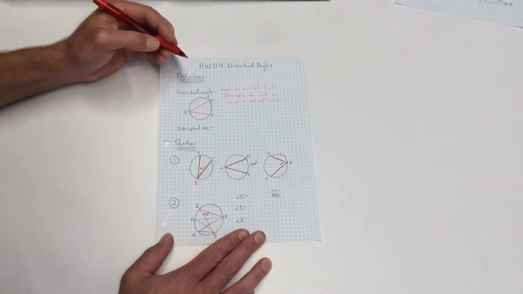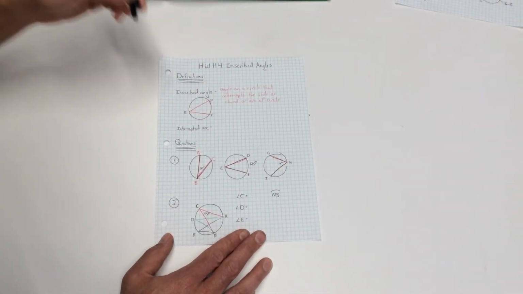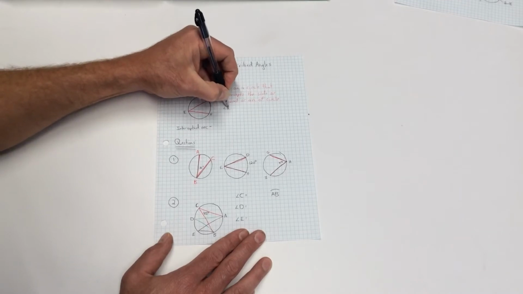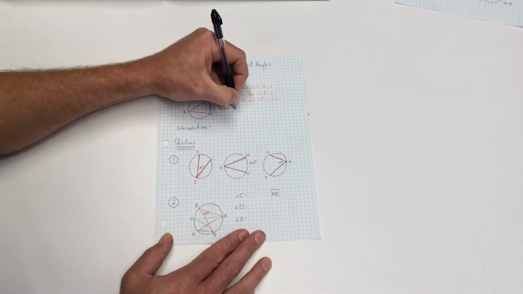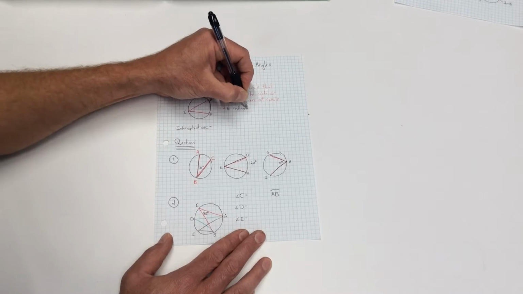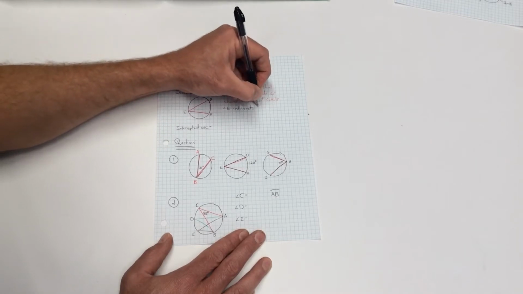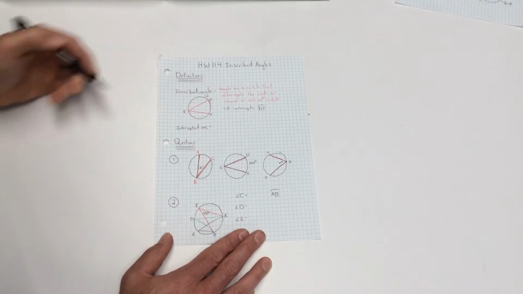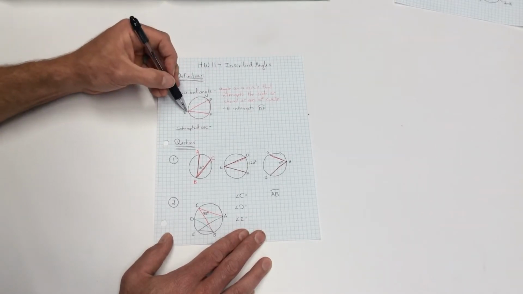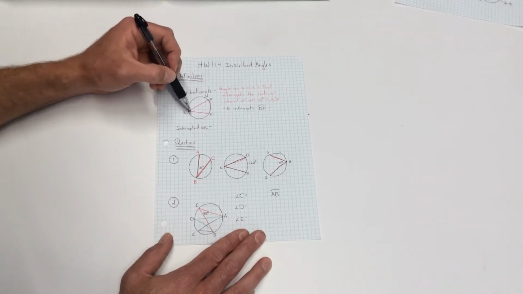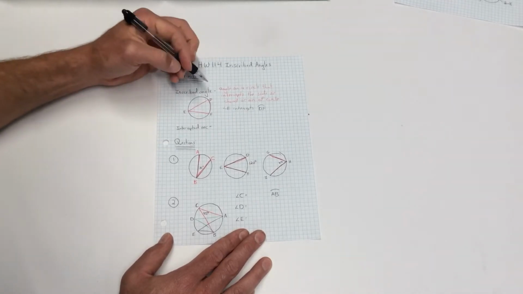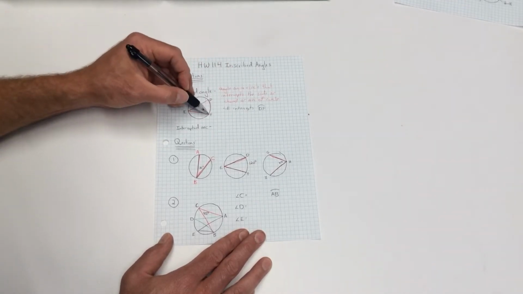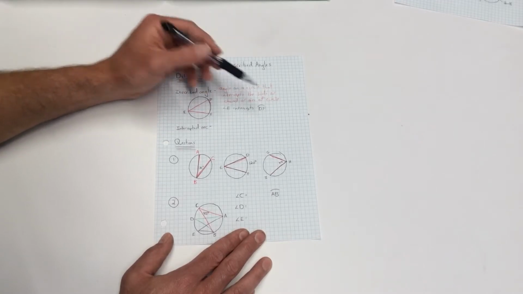And so we have here again angle E intercepts arc DF. So it's an angle on the side of a circle that intercepts the side, or chord, or arc, because you can call this a chord or you can call this an arc of a circle.